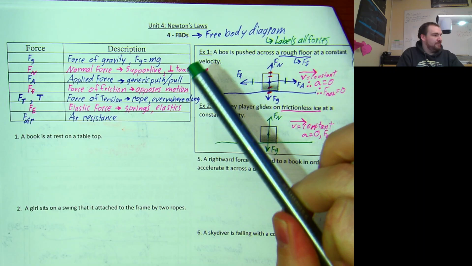A book is at rest on a tabletop. Talk to me. What's going on here? Free body diagram this. We've got the table. We've got the book. What forces are acting on the book, rather? The book that's at rest on the tabletop. Gravity and normal. Fg down, Fn up.